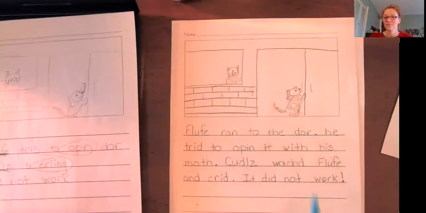That's what he did. All right, look at the next sentence. Cuddles watched Fluffy and cried. Cuddles, what did they do? What was the action? Watched. Yeah, that's something that you do. Cuddles watched. What else did Cuddles do, though? Cried, right? Yeah. So nice job with those verbs. It really tells us what they're doing, describing the words like that.